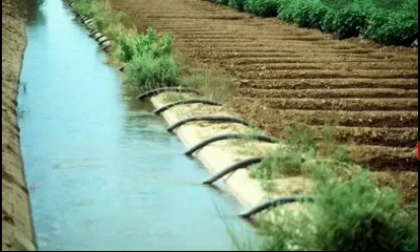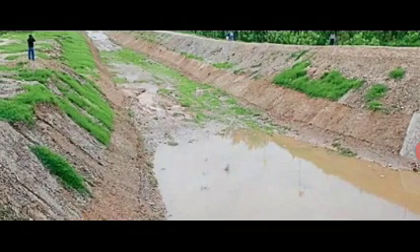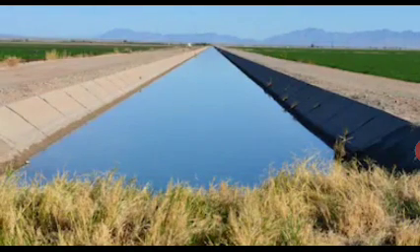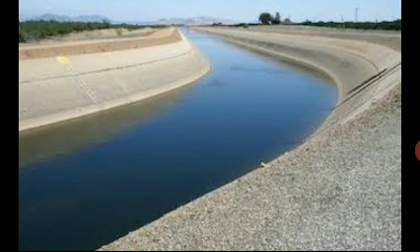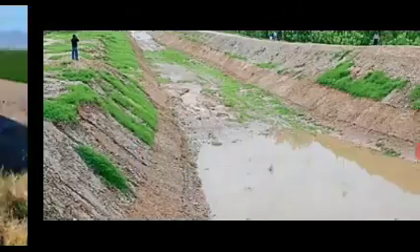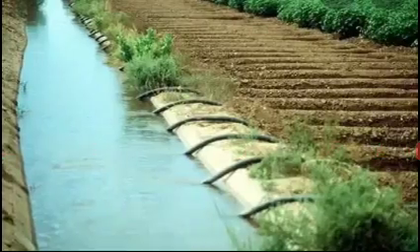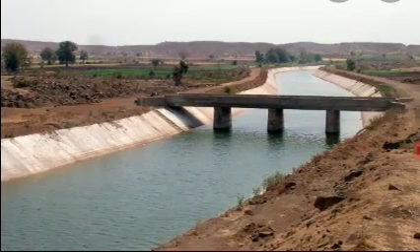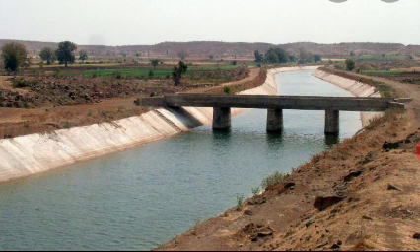Again, classification based on the soil through which constructed. The first one is alluvial canals, second one is non-alluvial canals. Classification based on provision of lining. First one is unlined canals and the second one is lined canals. Students, you can see the different types of canals on the screen.